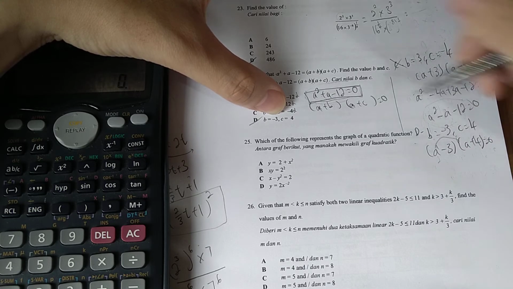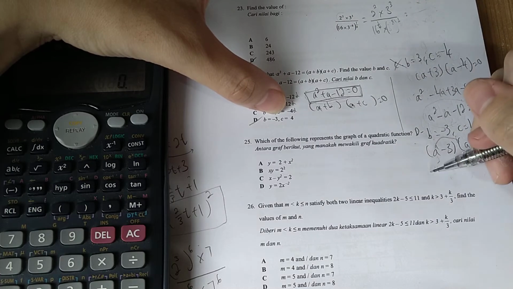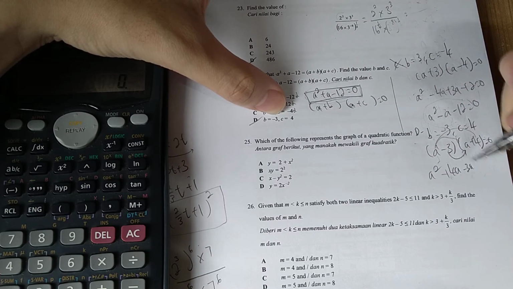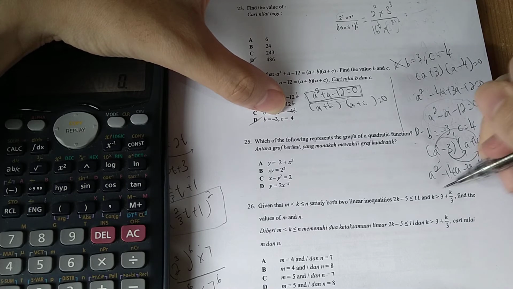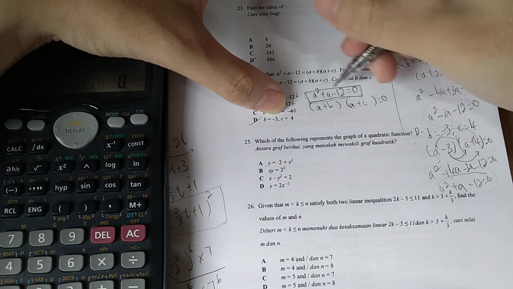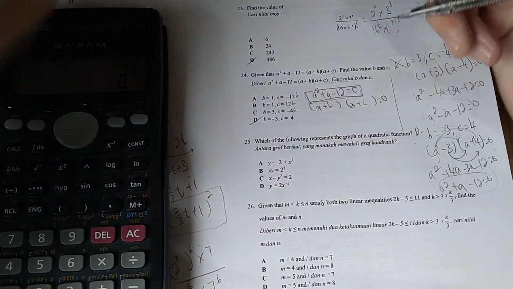Okay, let's try to expand and make sure you really get this. A times A is A square. A times 4 is 4a, negative 3 times a is negative 3a, negative 3 times 4 is negative 12. What's 4a minus 3a? It's 1a, so you can just write plus a, and then minus 12 equals 0. And you can see this is really the same. So the answer is D.